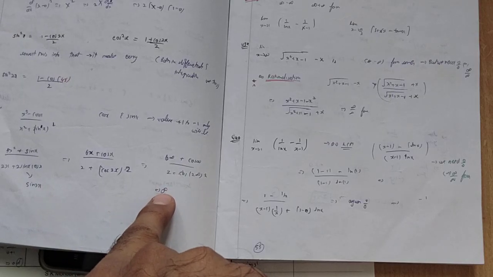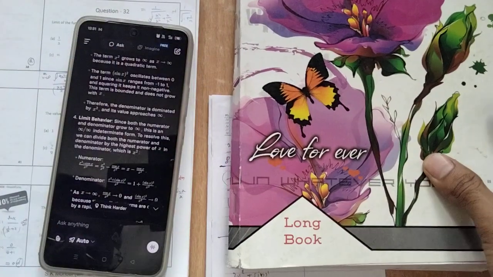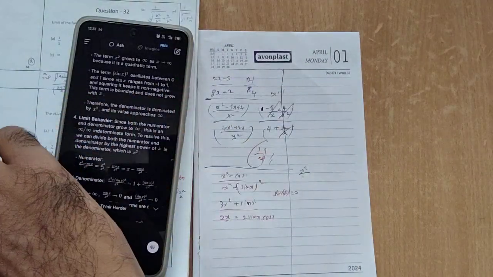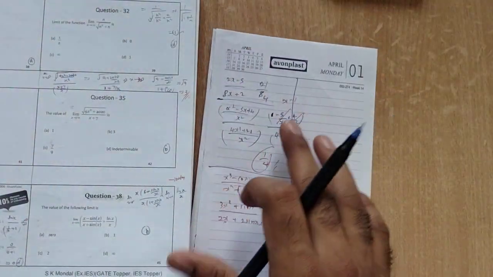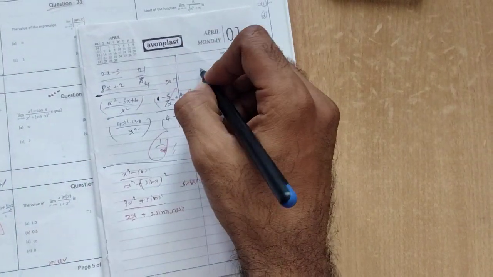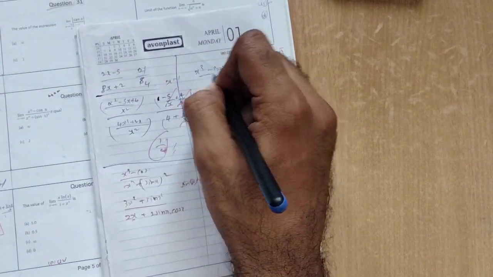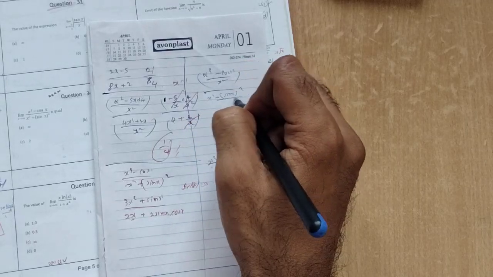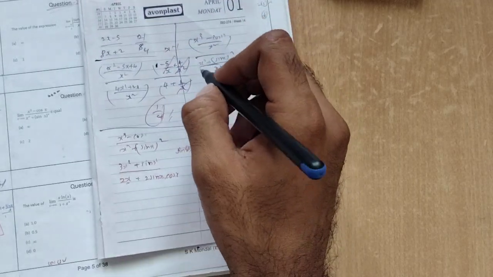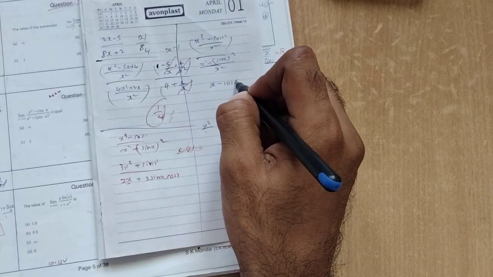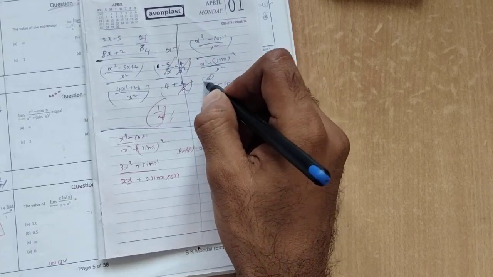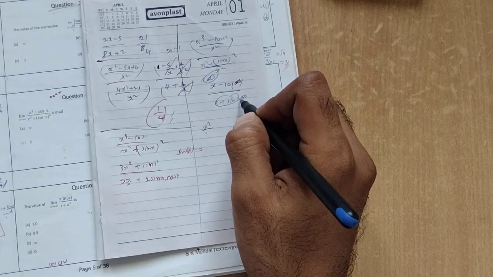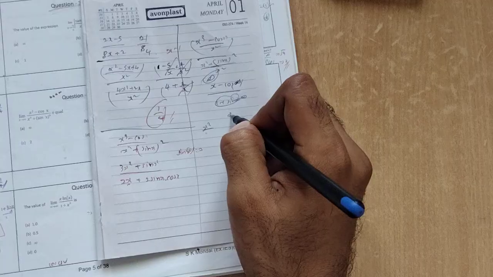Or if we can't do it, you can take the highest value of the denominator and divide. So what is the highest value of the denominator? It is x square. So you can see x cube minus cos x divided by x square, plus sin x divided by x square. So x minus cos x over x square, cos infinity will be 0. This one will be infinity, and this one will be 1 plus sin. So this entire term will be sin 0, sin infinity 0. So the answer will be infinity.